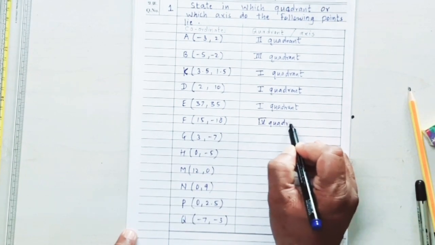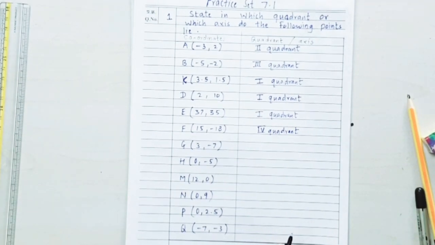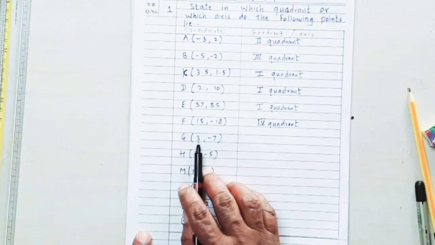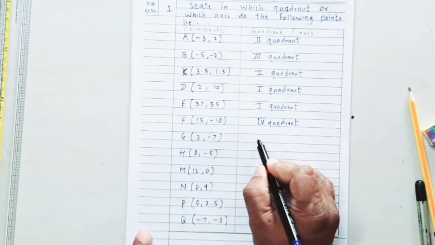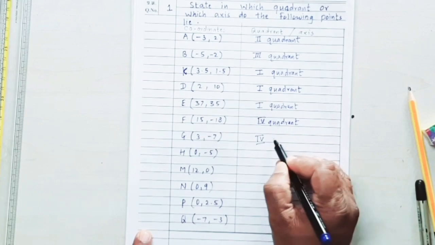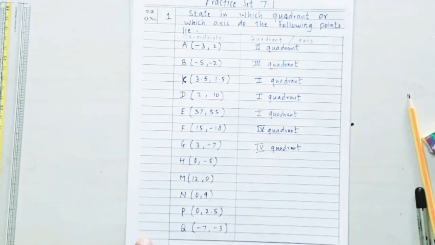In the fourth quadrant, the x coordinate is positive and the y coordinate is negative.